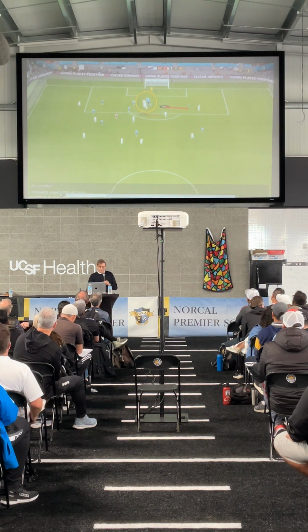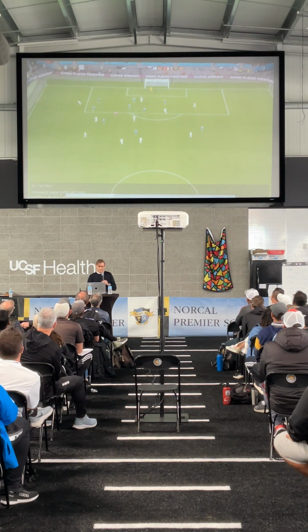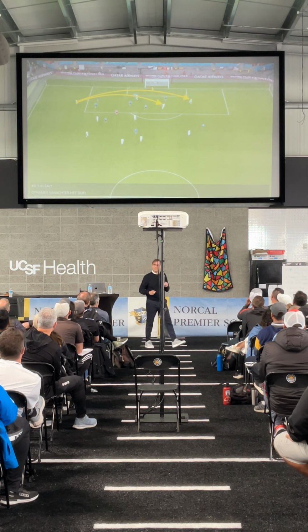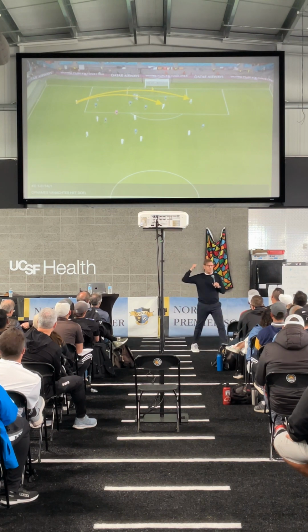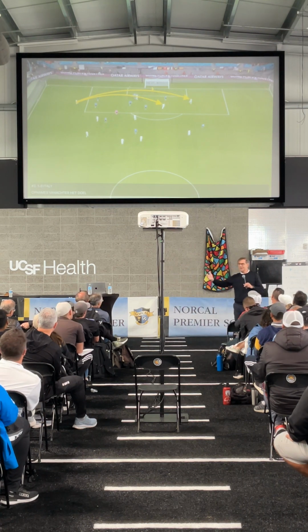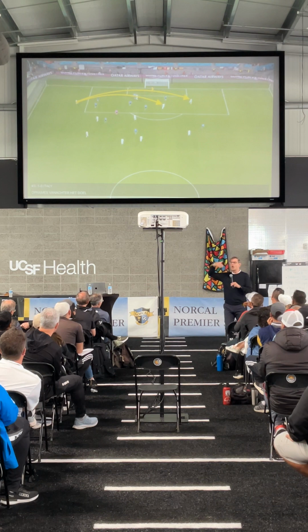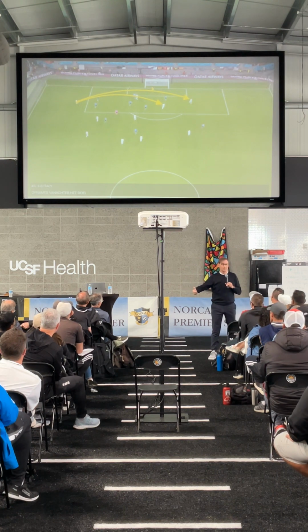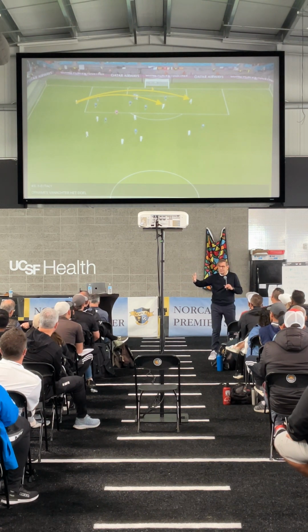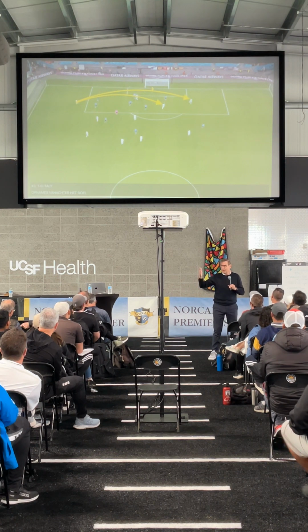But look, I show you this as well. What happens if this is a good cross? Everybody will talk about the bad defending of it. But in football, we get away with something a lot of times because we score a goal, or because it doesn't happen.